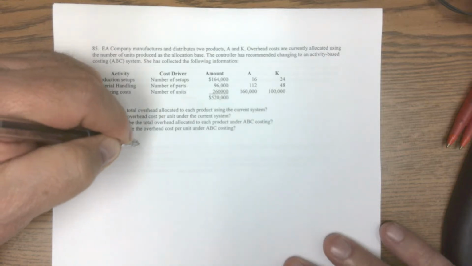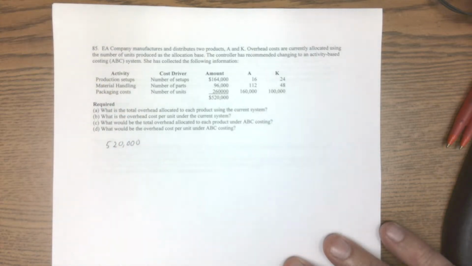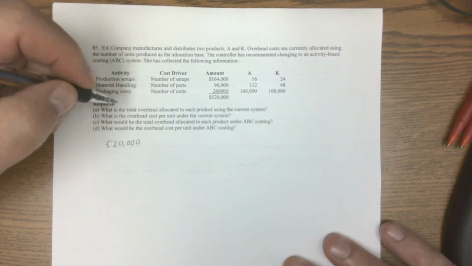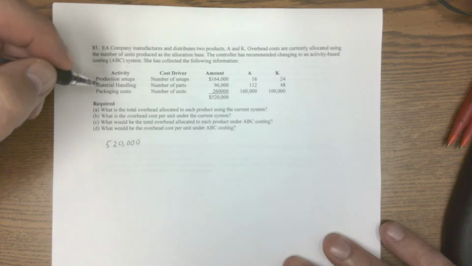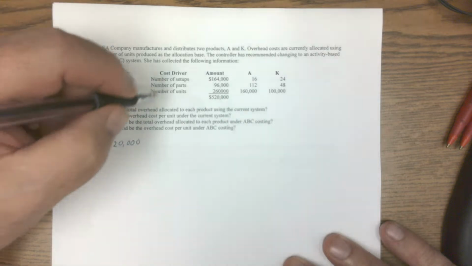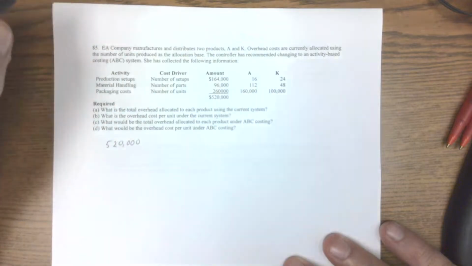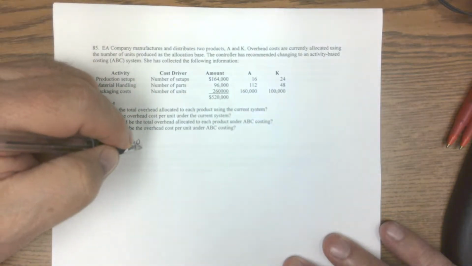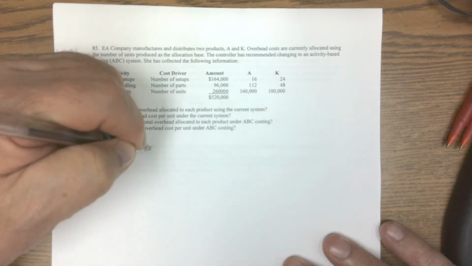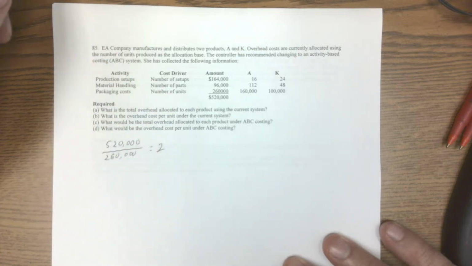So we're going to start off with just a traditional job order costing plan. What is the total overhead allocated to each product? And it's based on the number of units. So we have 160,000 and 100,000 would be 260,000, and that would be $2 each.